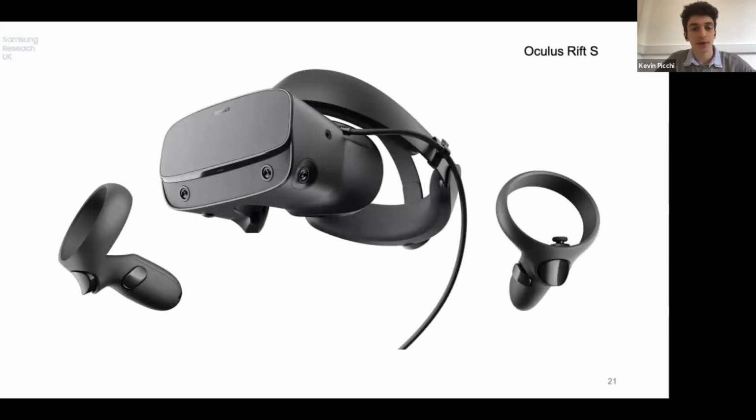Here, for example, we've got the Oculus Rift S, and it looks big, heavy, bulky, but we've got 6 degrees of freedom, and we can have the position of both hands and the position of the head of the user, so we can move in a room and be updated in our world.